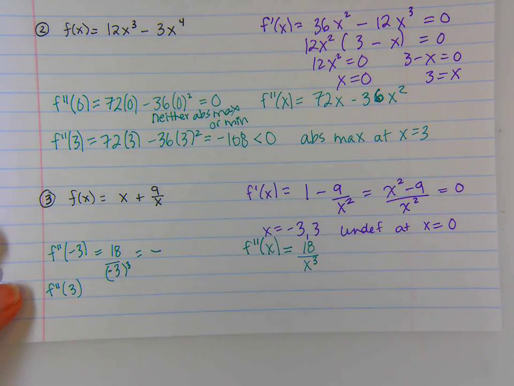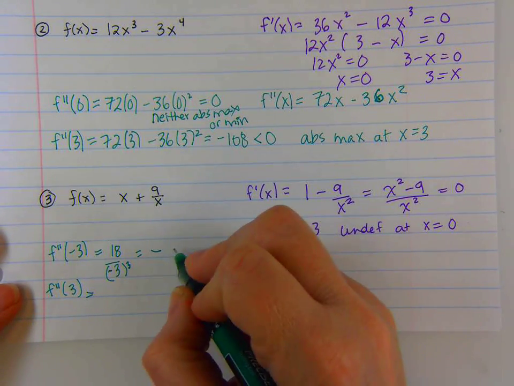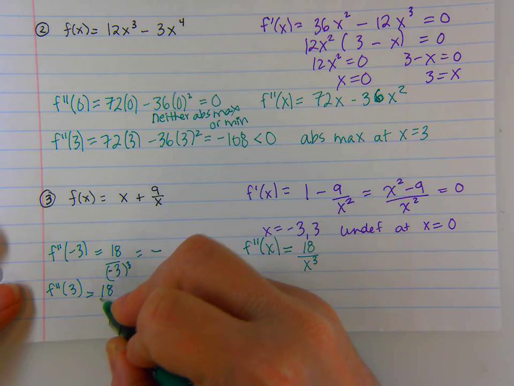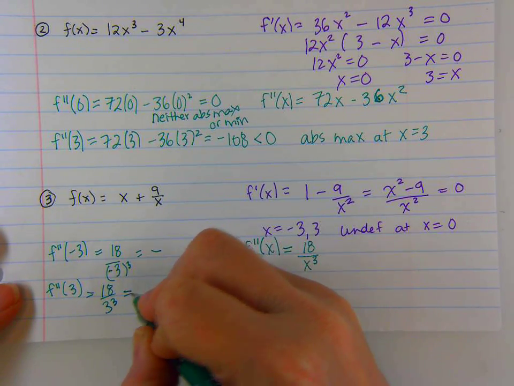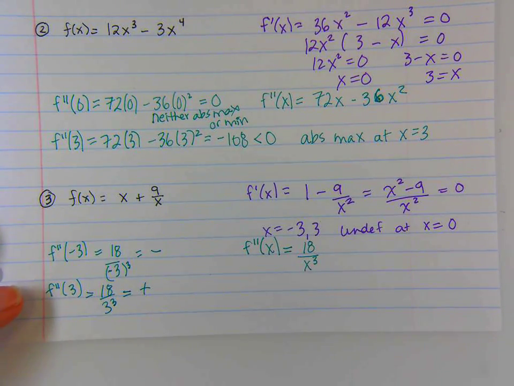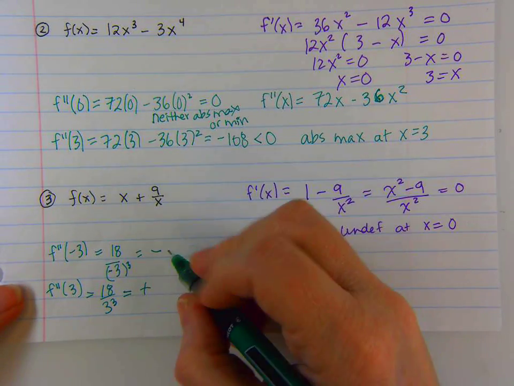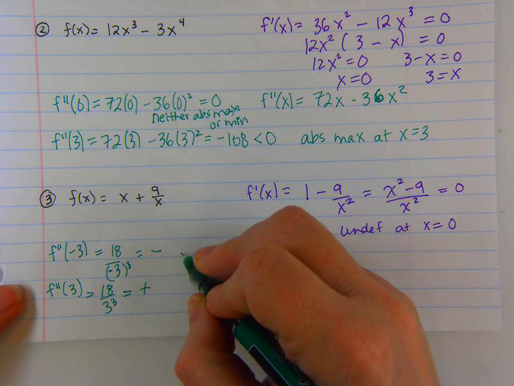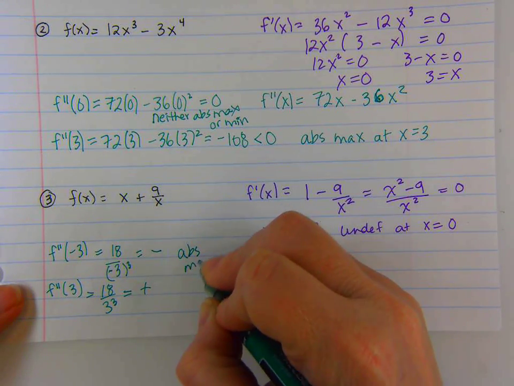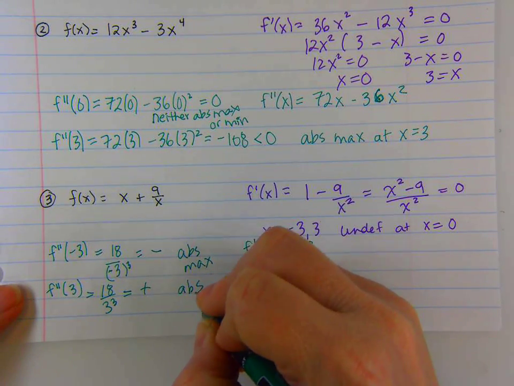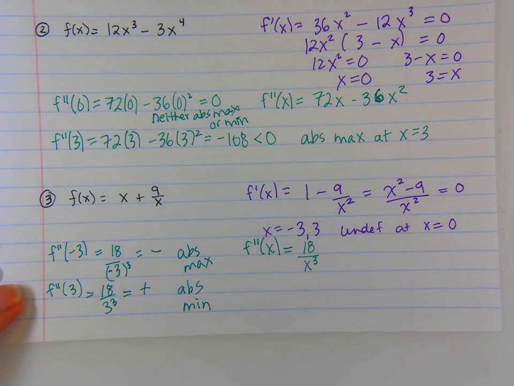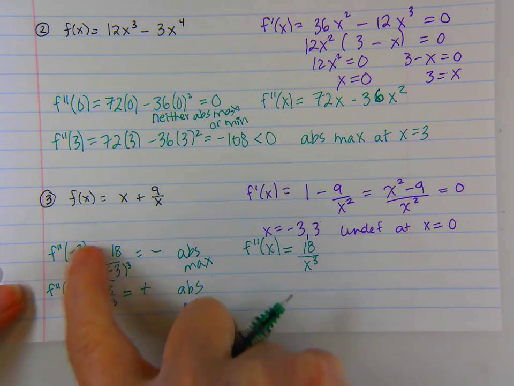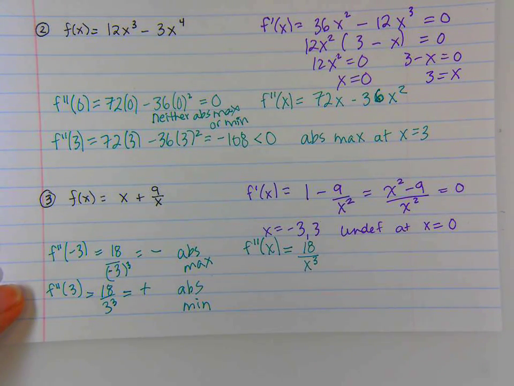Because you have a positive over a negative. And 18 over 3 cubed is going to give you a positive number. Since this one is negative, you have an absolute max here. And this one's positive, you have an absolute min here. So you have an absolute max at negative 3 and an absolute min at 3.